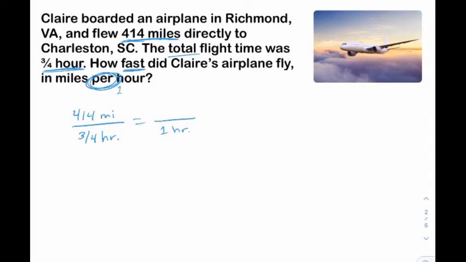To get from 3/4 to 1, we need to divide by 3/4. So I have to do the same thing on top. I'm going to take 414 over 1 divided by 3/4. I'm going to keep 414 over 1, change division to multiplication, and flip 3/4 to 4/3. Now I can multiply straight across.